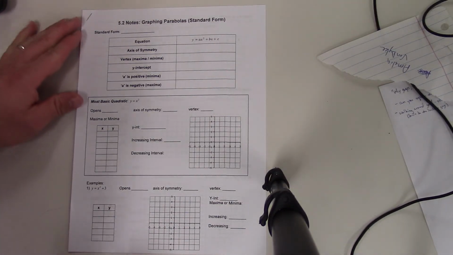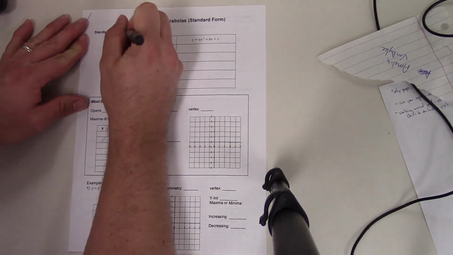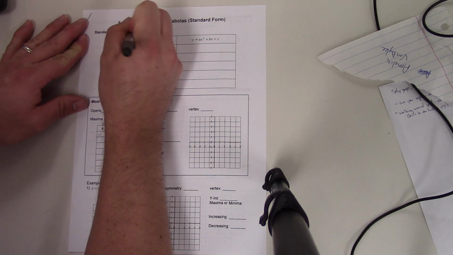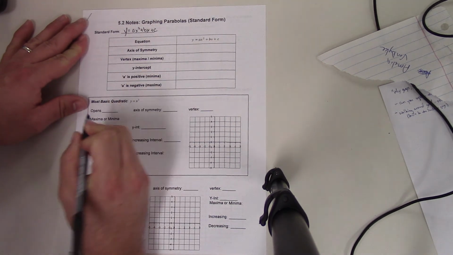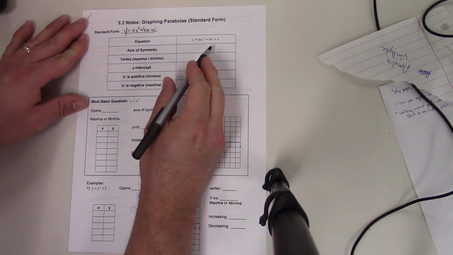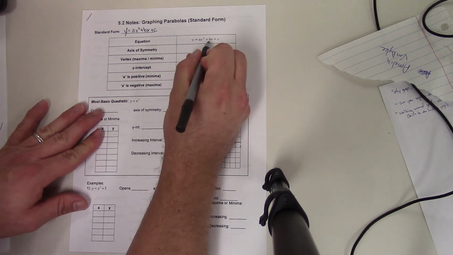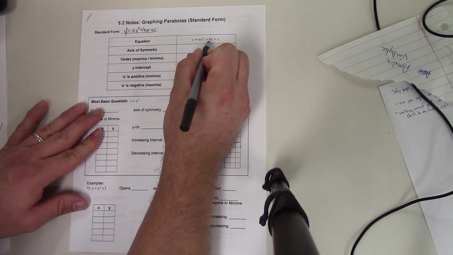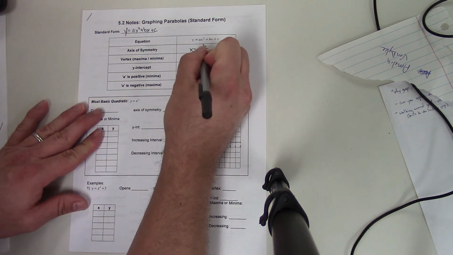Okay, ladies and gentlemen, this is going to be a little bit longer one, but we can get through this. Remember that standard form, which by the way is given to you right here, of a quadratic is y equals ax squared plus bx plus c. So we give you the equation here. The axis of symmetry can be found very simply by taking the opposite of b. Now keep in mind b is the linear term. We talked about that. The x equals the opposite of b over 2 times the a term.